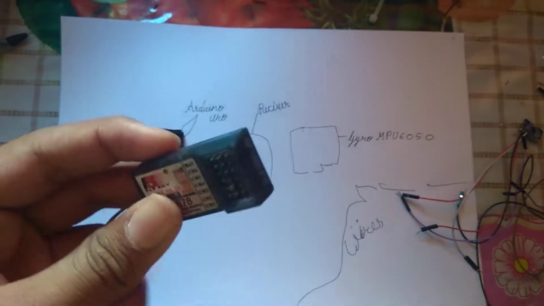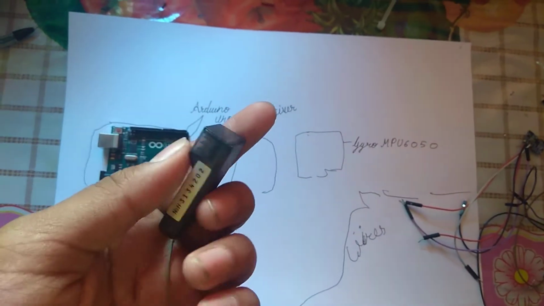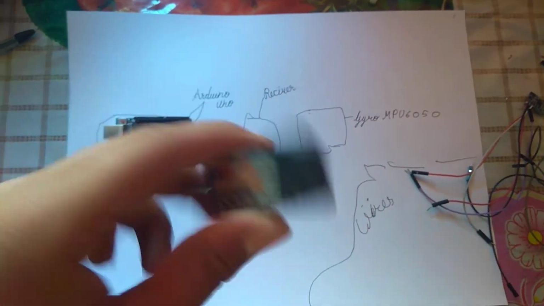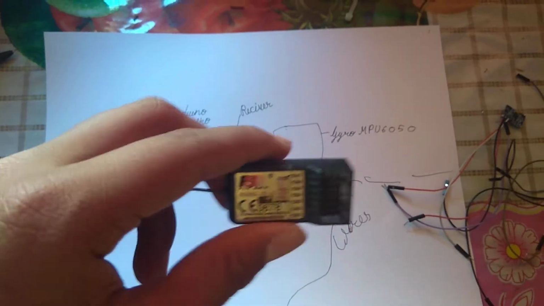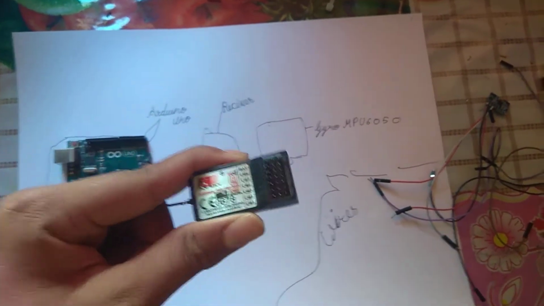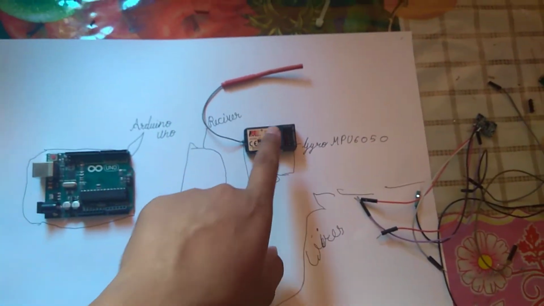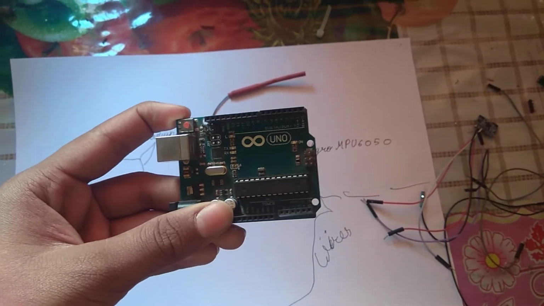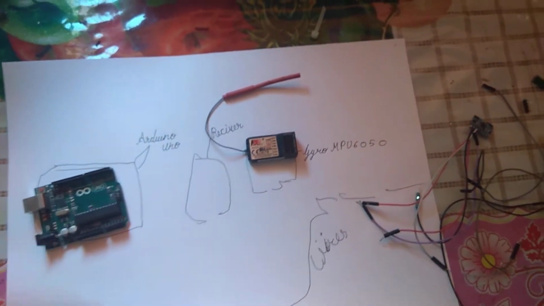the receiver input. How can you control your Arduino multicopter with the receiver? Of course you need to control your Arduino multicopter. We cannot do it wired. Of course we need a wireless control, so we are going to use this and take that input, read those inputs into the Arduino. So let's get started. Let's go on to my desktop.